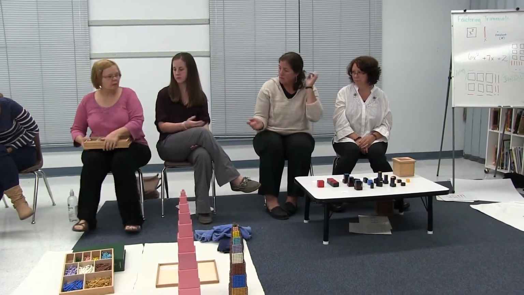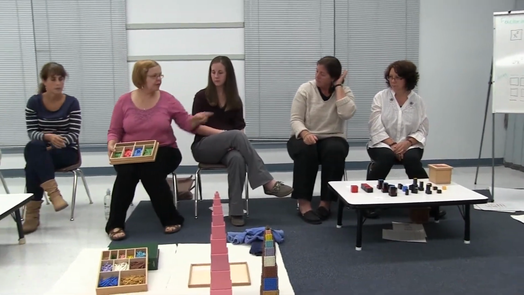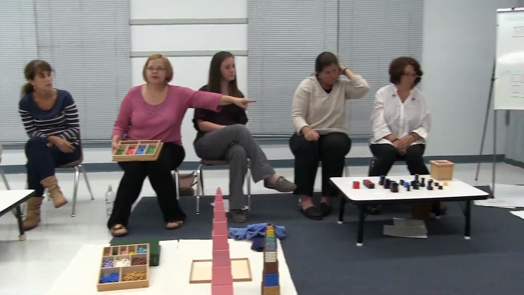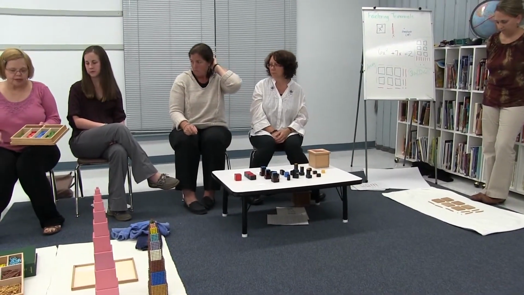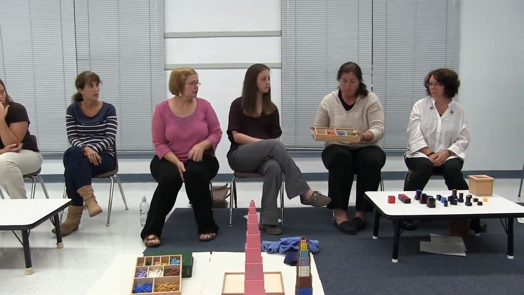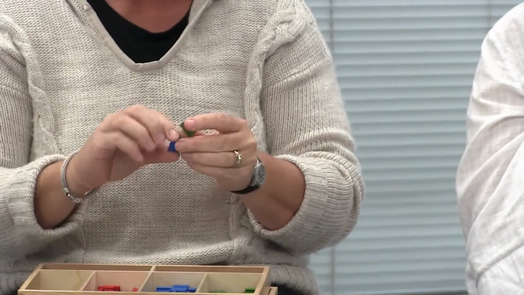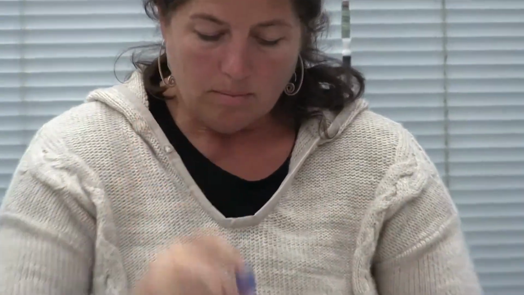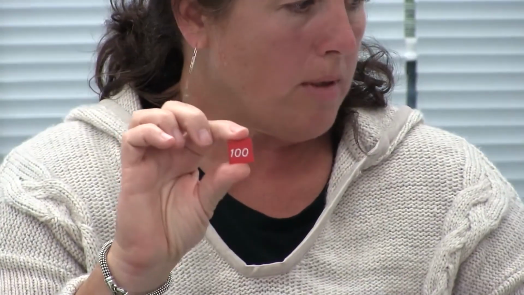But so this is the stamp game. That's the bead bars, I mean, the golden beads, and then they move to this. It's the next layer of abstraction. Do you want me to do that? Okay. Yeah. So instead of having that one golden bead, this is what they now see as the unit. Instead of having that 10 bar, they now see the 10 square stamp. And then the 100 would represent the 100 square, and then the 1,000 would represent the 1,000.